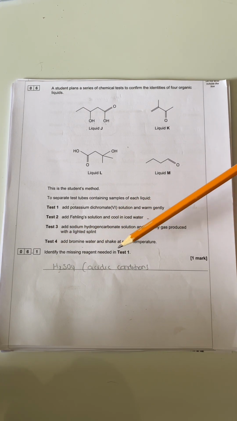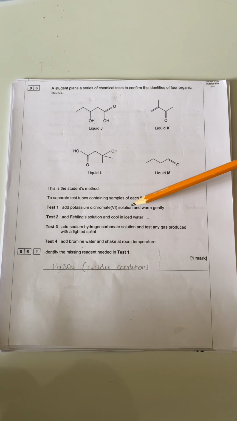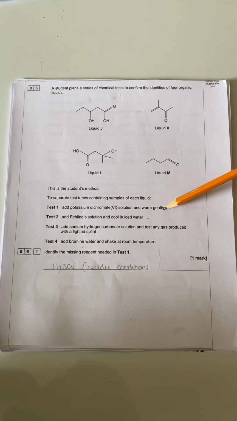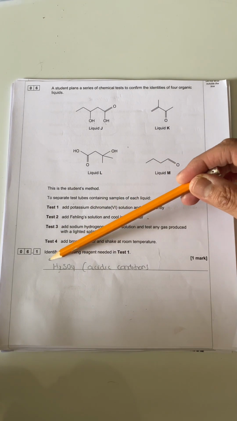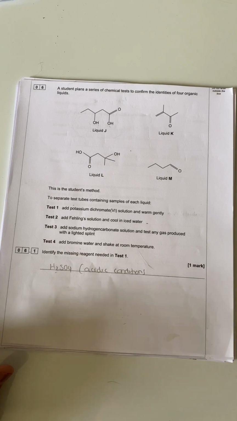Identify the missing reagent in test 1. So test 1 here, add potassium dichromate solution and warm gently. So that's an oxidation reaction, and you need H2SO4 because it's in acidic conditions. Okay.